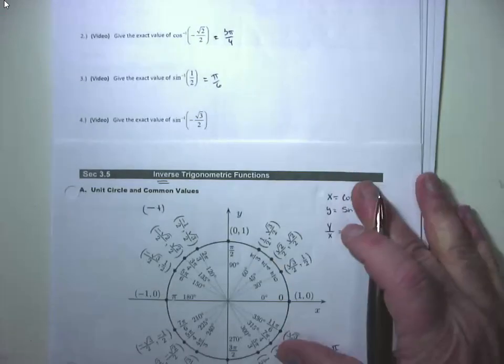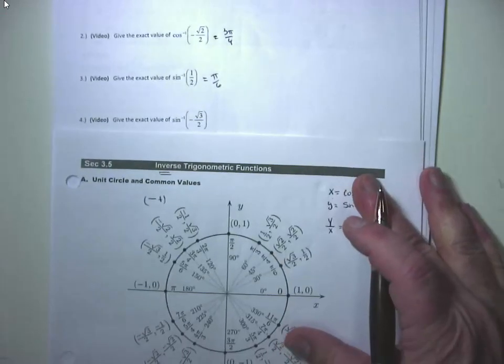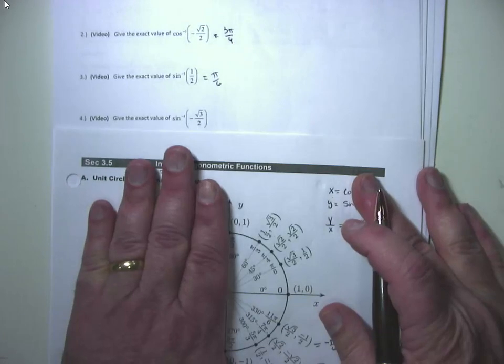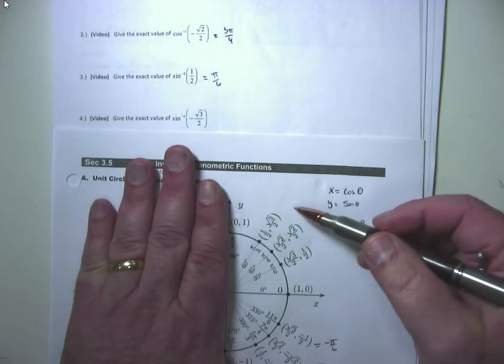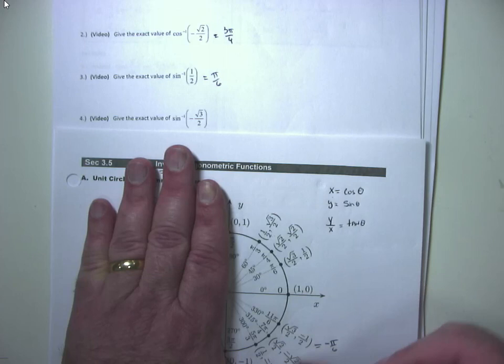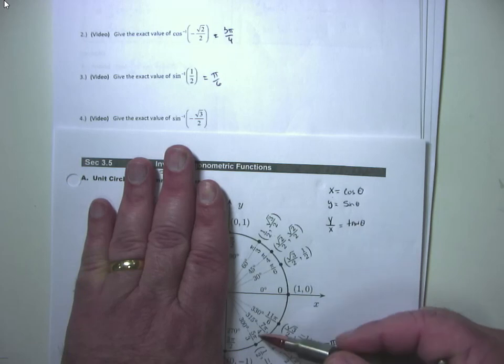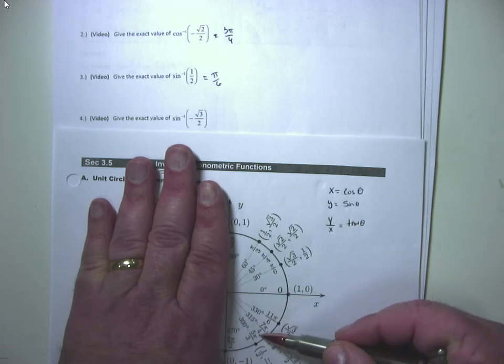What's the sine inverse of negative square root of 3 over 2? Sine inverse uses the right half of the unit circle. Square root of 3 over 2 for the y-coordinate is down here. But don't tell me it's 5 pi thirds. That's wrong. What would we have used? The negative angle.